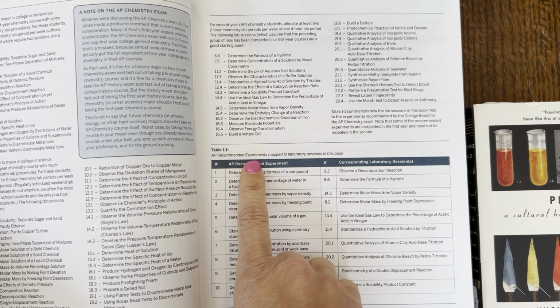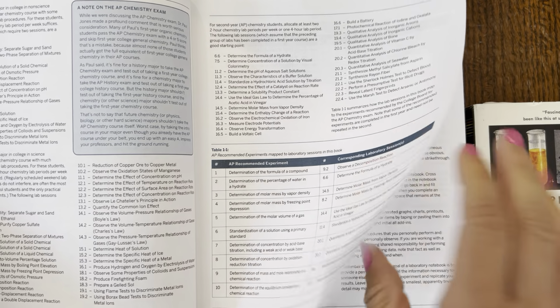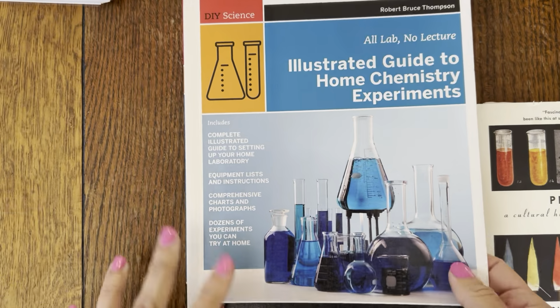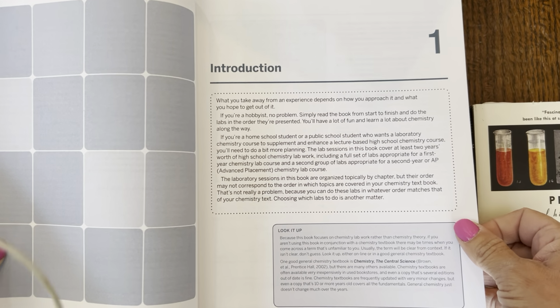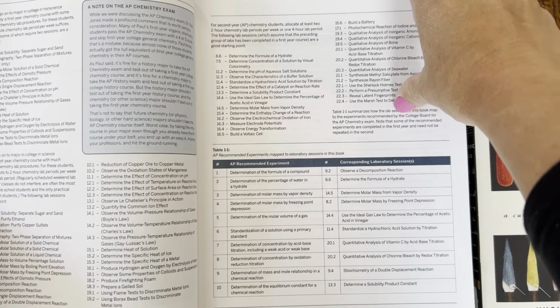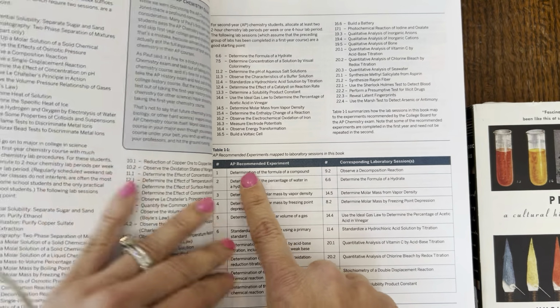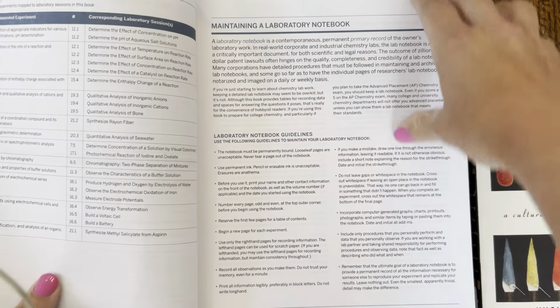Oh, look, AP recommended experiment. So maybe you could even make this AP chemistry. I'm not going to, but conceptually, that's kind of interesting, huh? Oh yeah, it says suitable for AP Chem Lab. So the AP recommended experiment and the corresponding lab session.